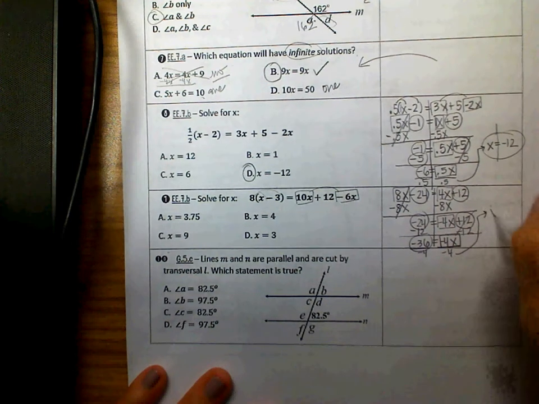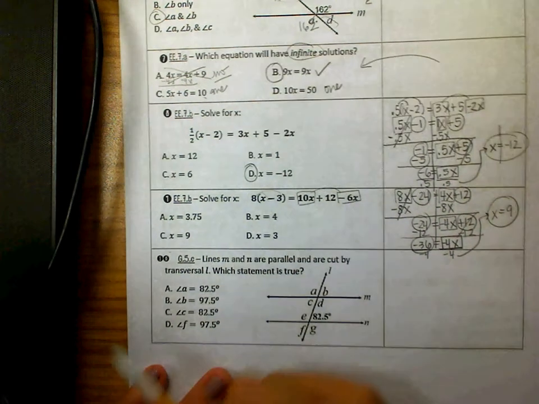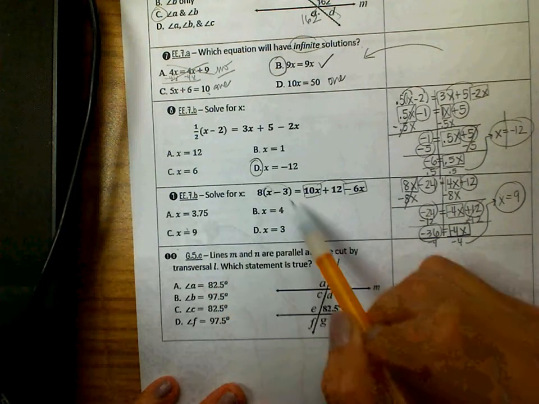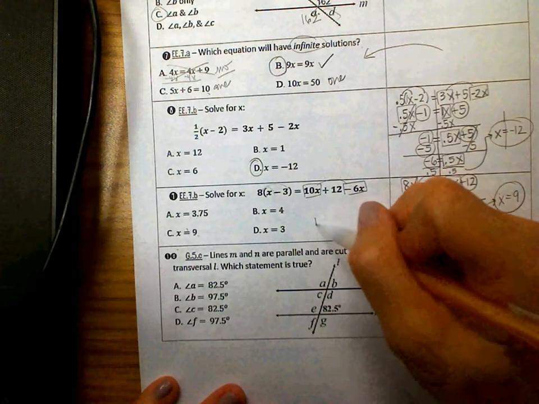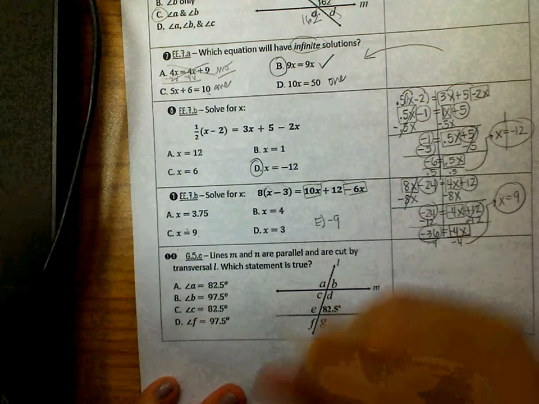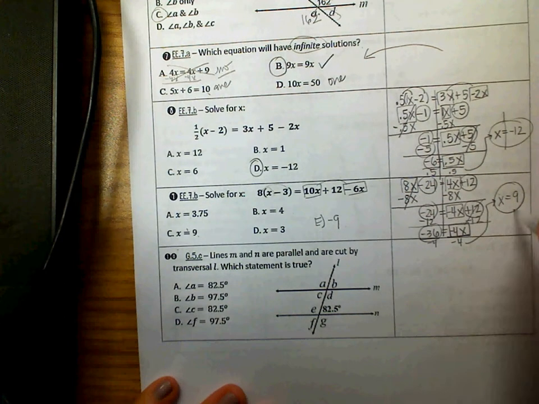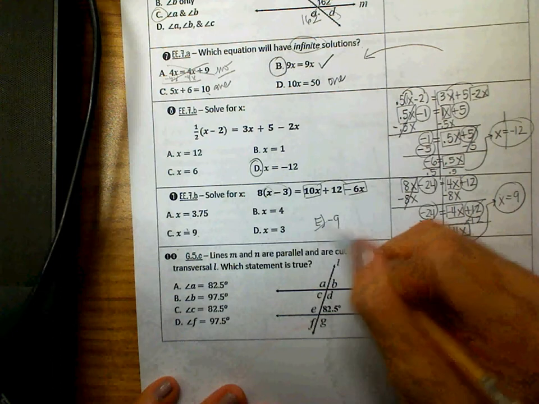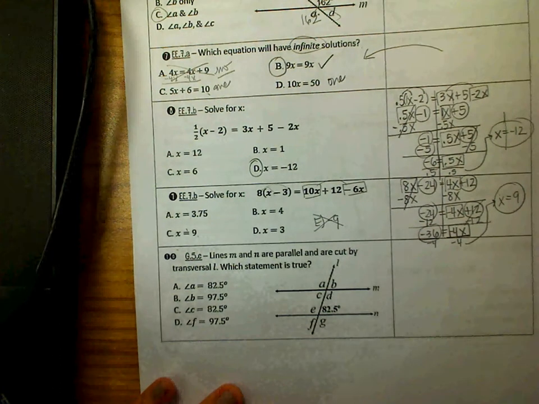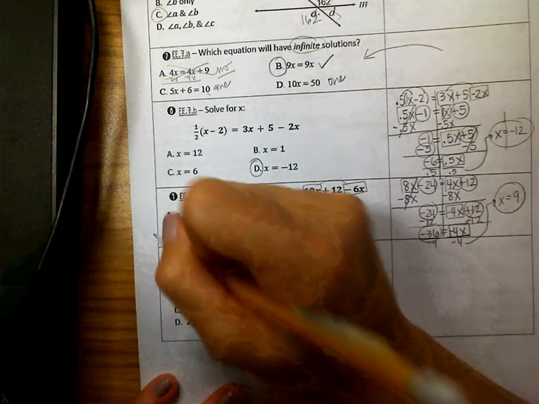Now, whoever made this test was being nice to you. They didn't put one of your answer choices as a negative 9, because if they did, and you weren't careful with your signs, you might have chosen that one. Sometimes they're nice like that, sometimes they're not. So be very careful about your signs. The answer is C.